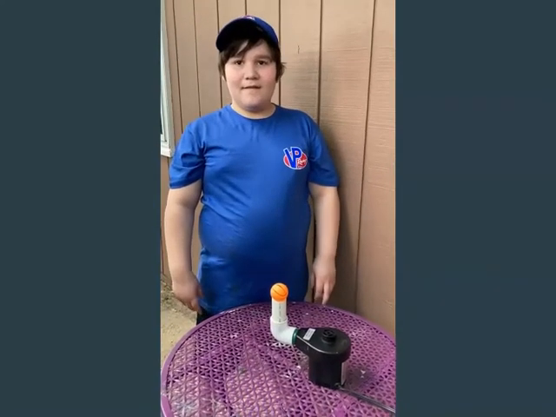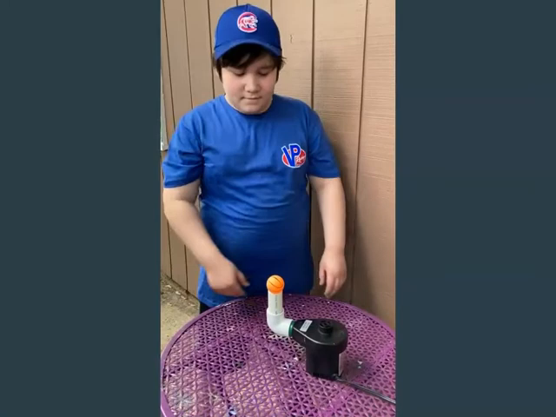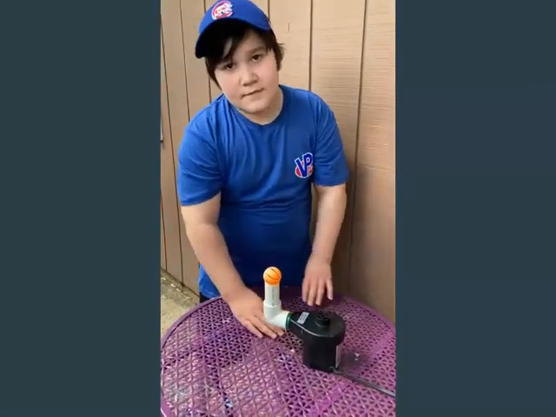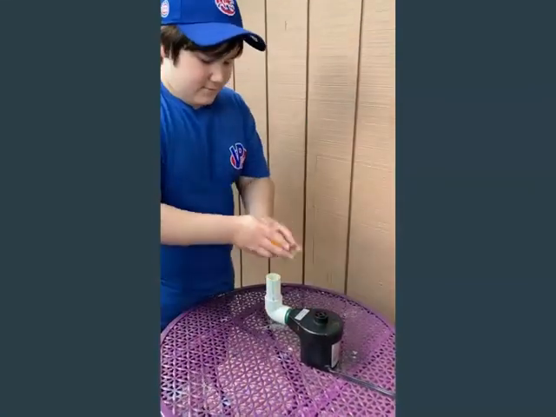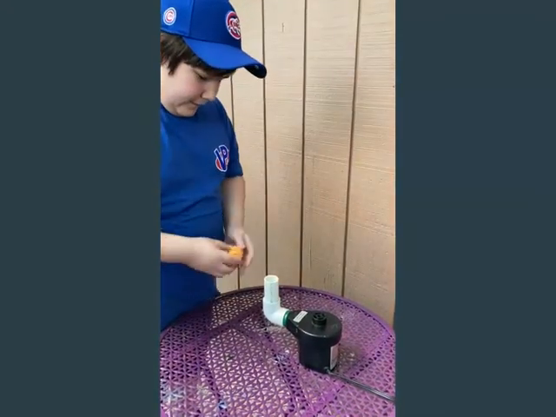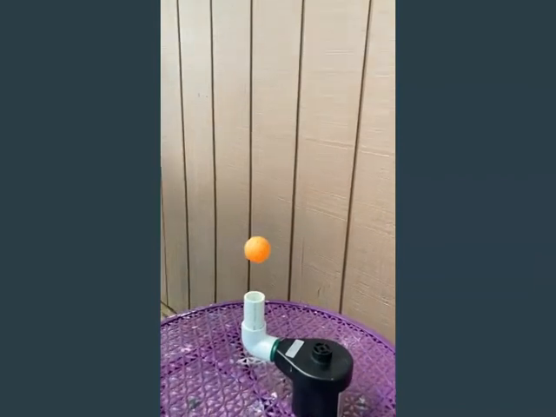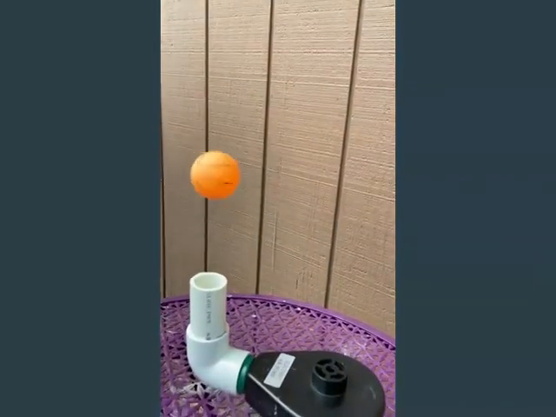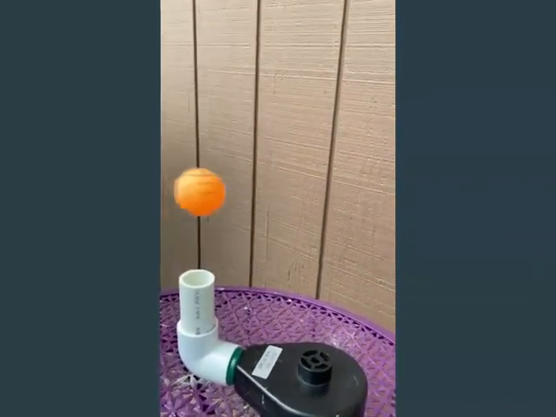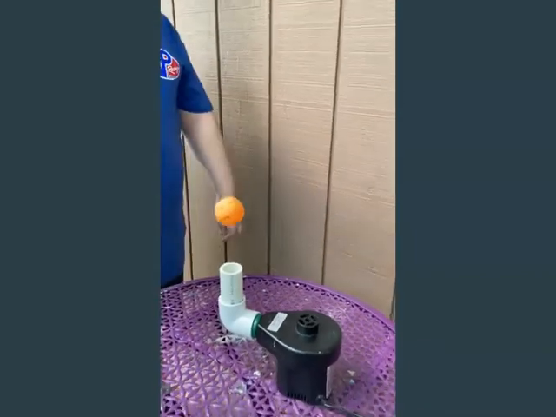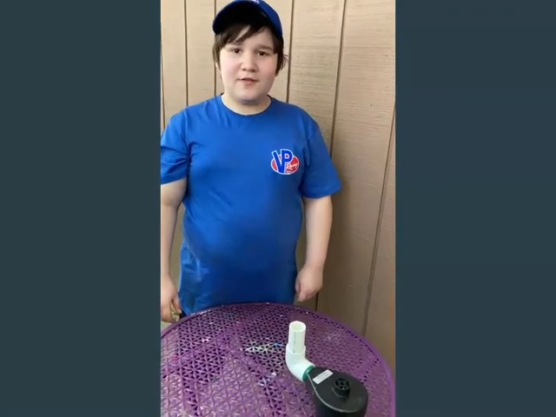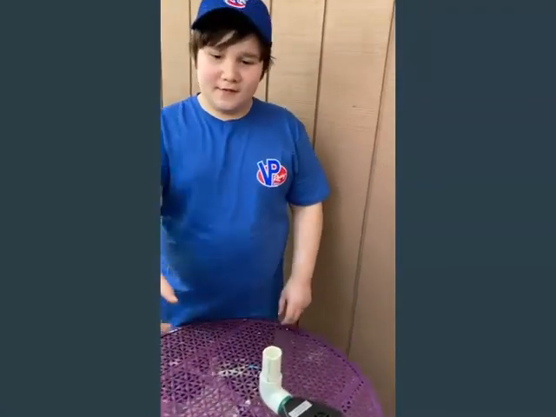So let's take a look at what happens when we spin the ball. Now we'll see what happens if we give the ball an initial spin like a baseball would. Would it work with a real baseball? I don't know. Let's try it.